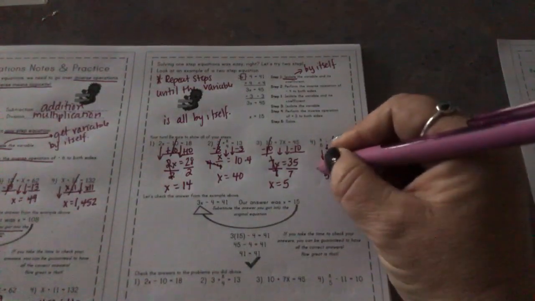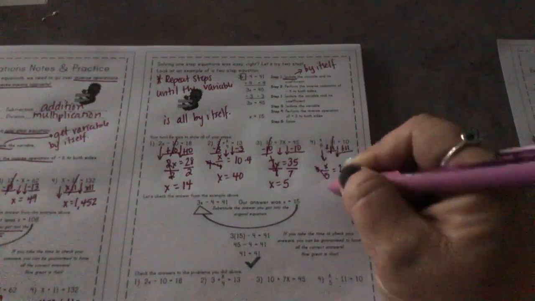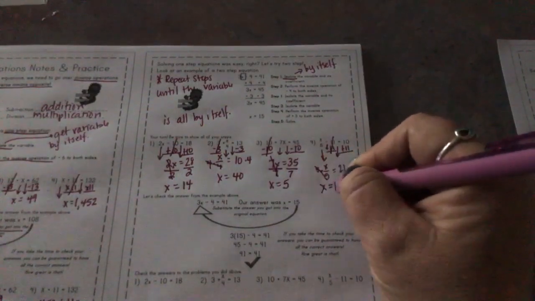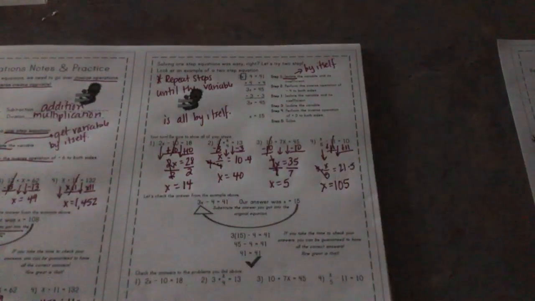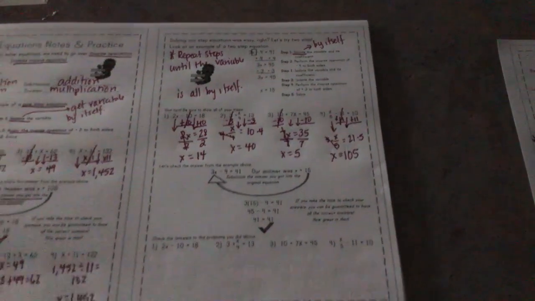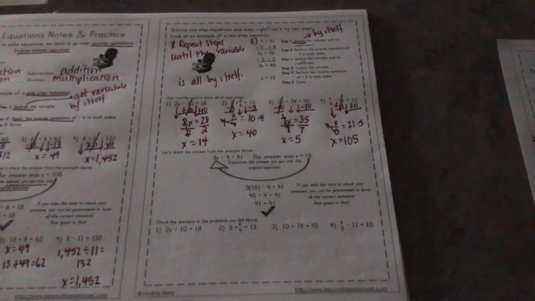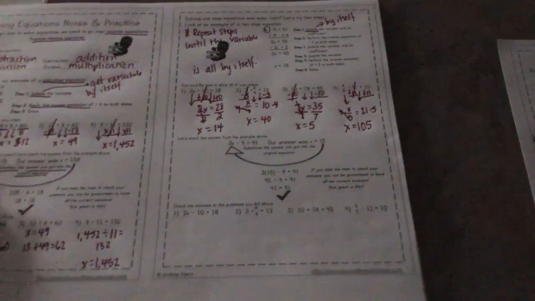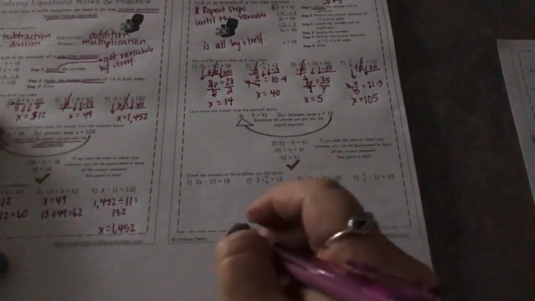All right, then I'm going to multiply by 5, and x equals 105. All right, and you can do the same check method as we did with one-step equations. So you're just plugging in your information, and then you're solving order of operation.